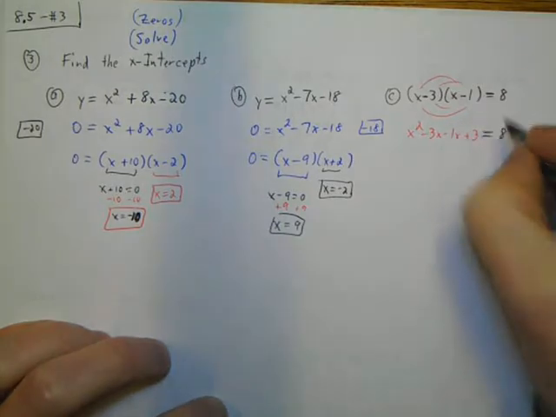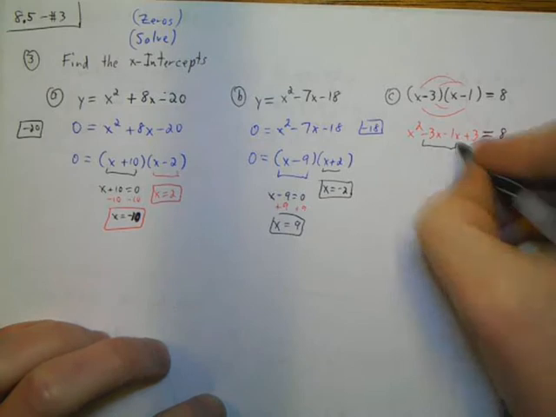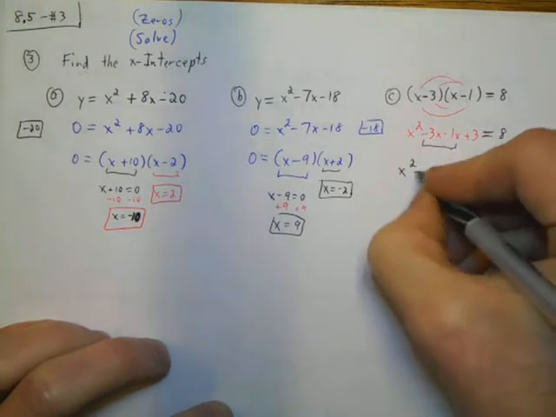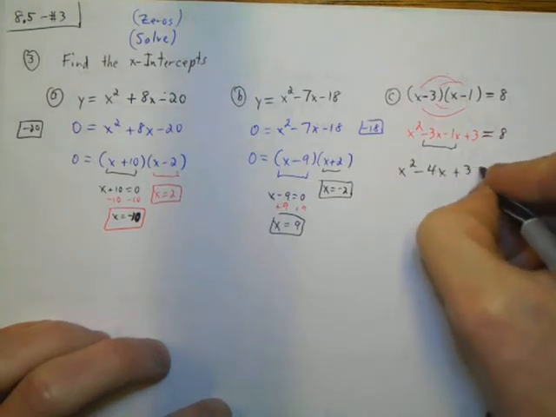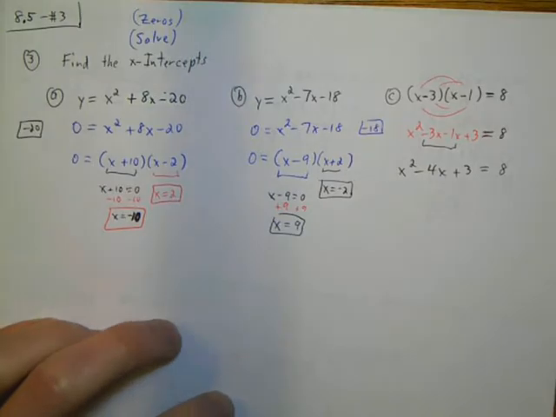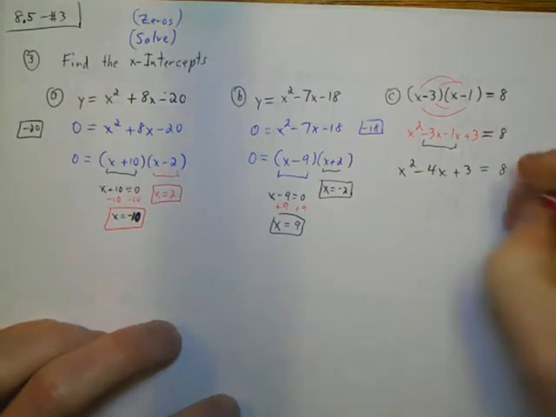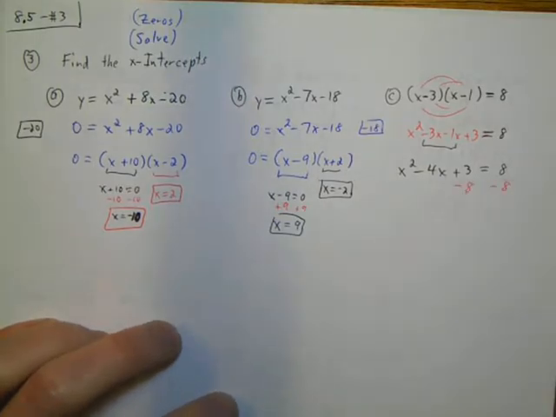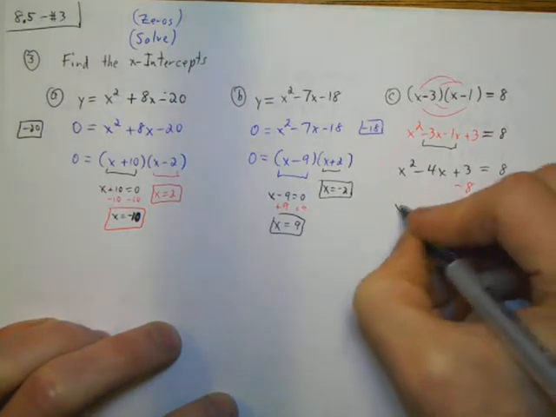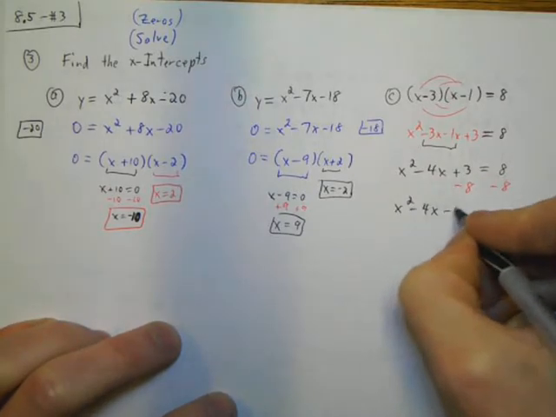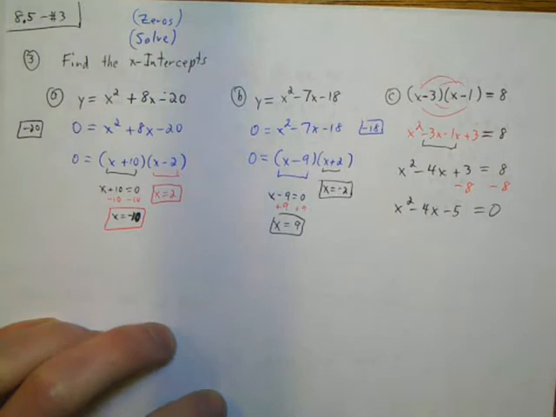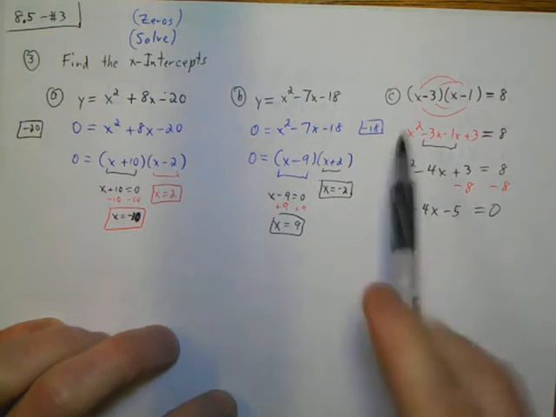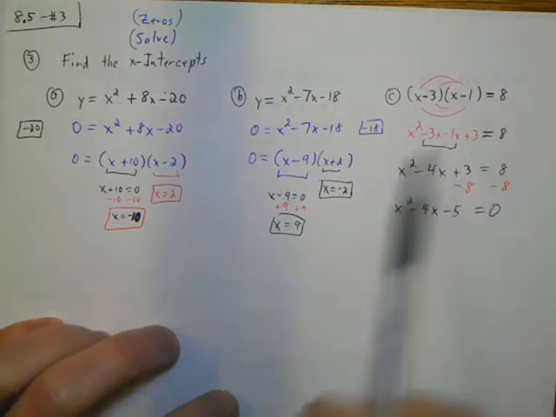I'm going to combine my middle terms here to get x squared minus 4x plus 3 equals 8. Now, I can move the 8 over to this side, and I have x squared minus 4x minus 5 equals 0. Okay? So we FOILed it, got my trinomial, brought the 8 over.